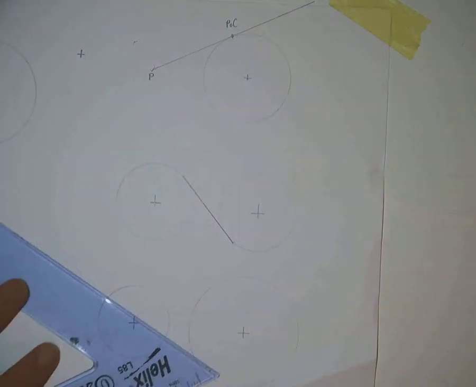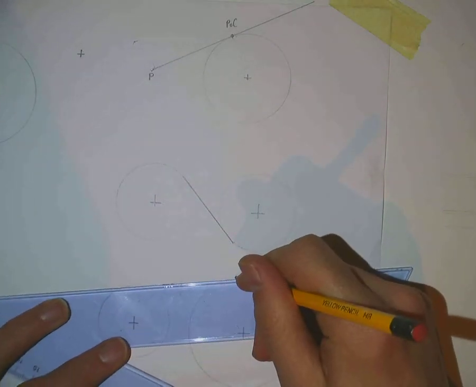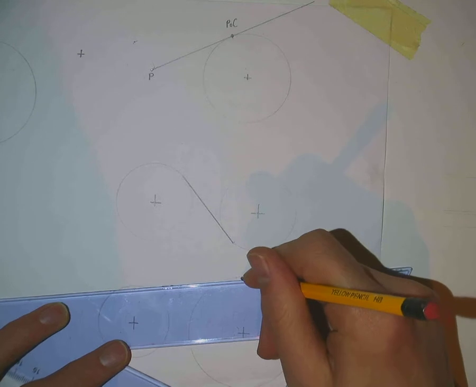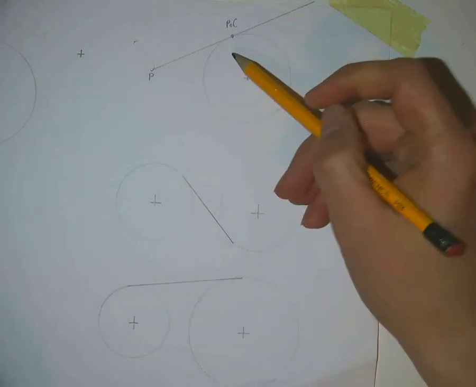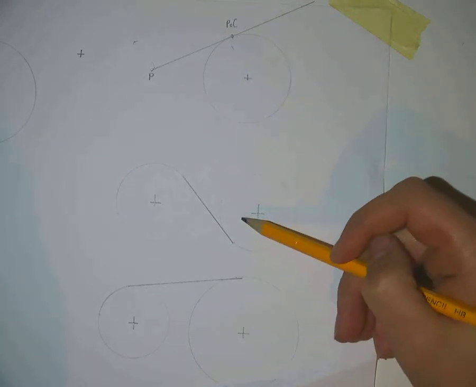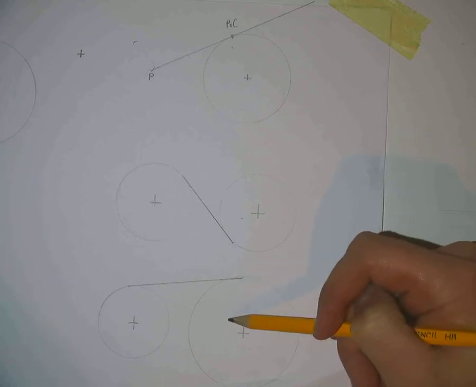We'll be looking at that in a forthcoming video. And also an external tangent, where a tangent glances off both circles along the outside.